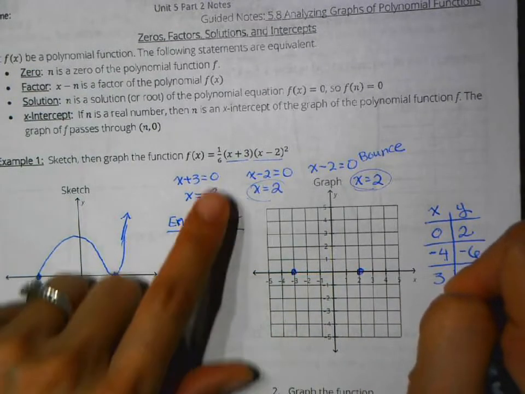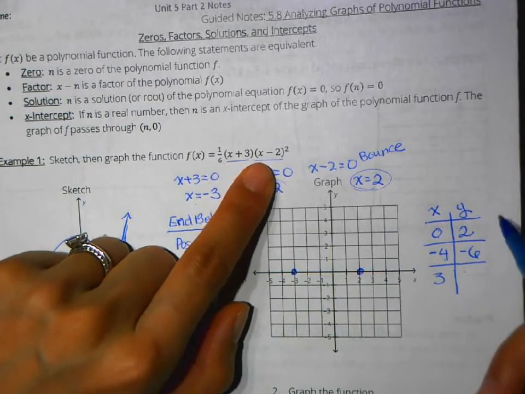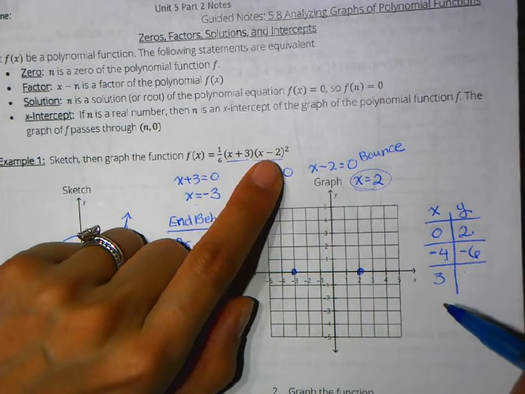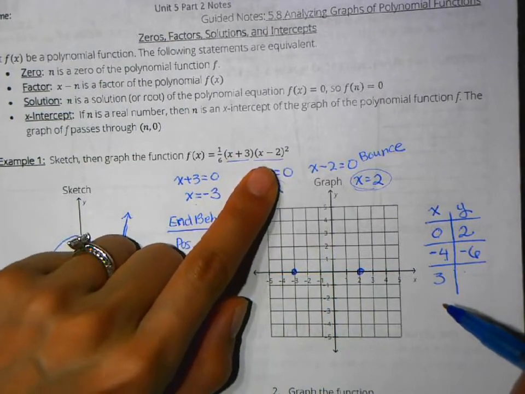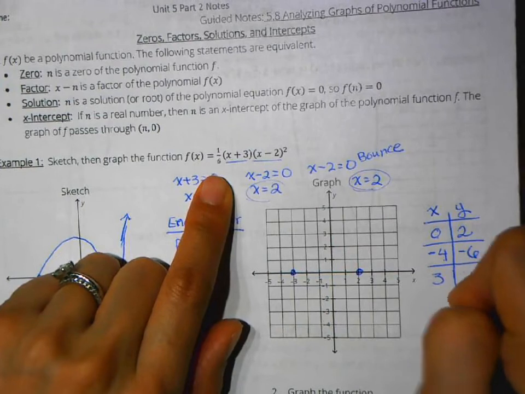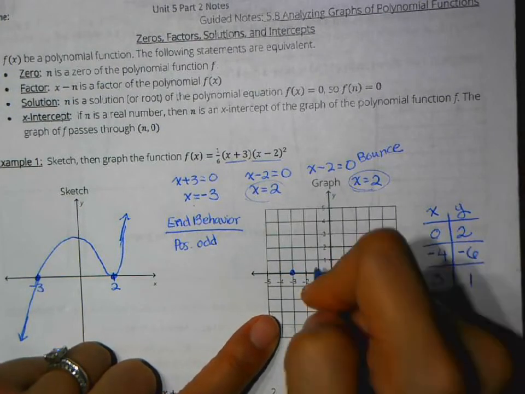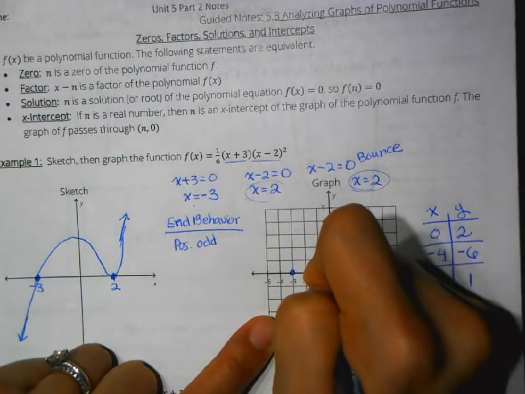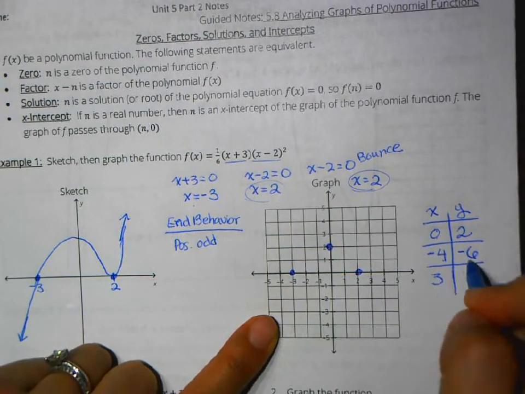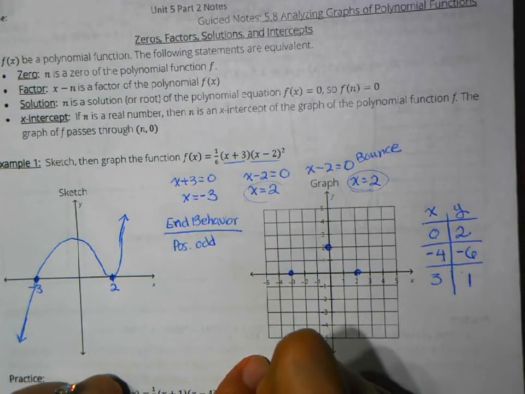And at x equals 3, 3 plus 3 is 6. 3 minus 2 is 1. So 1 squared is 1. 1 times 6 is 6. And divided by 6 is 1. So I have a couple of points with me. So I go 0, 2. That's where it goes through right there. Negative 4, negative 6. It goes a little slightly off the graph.